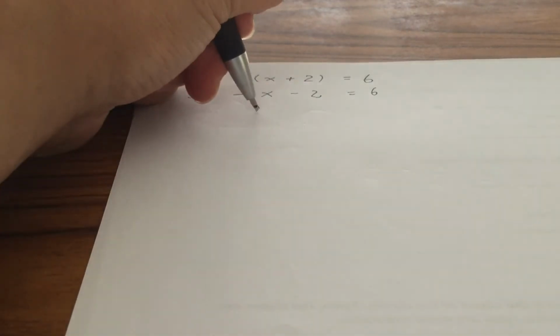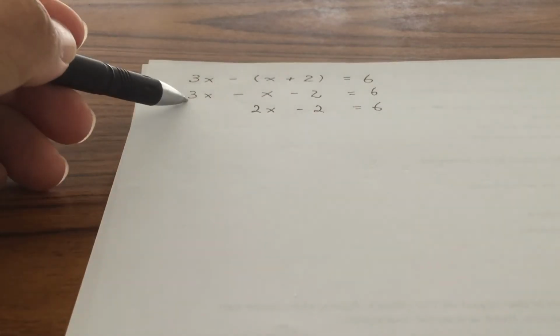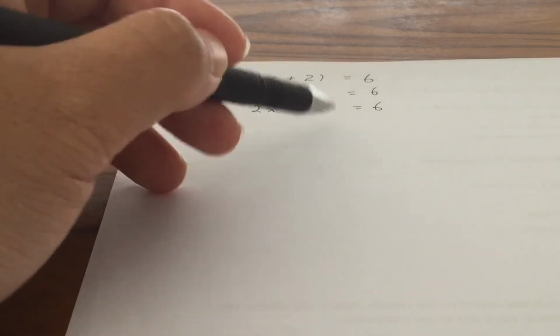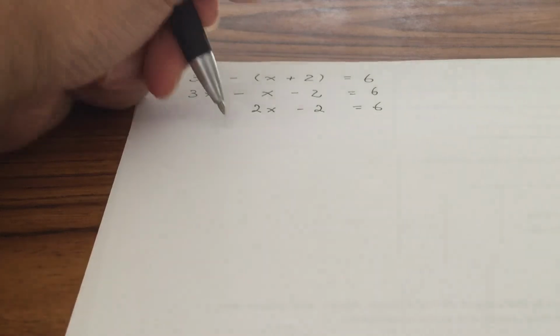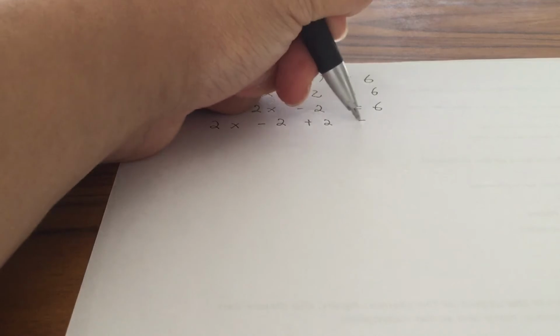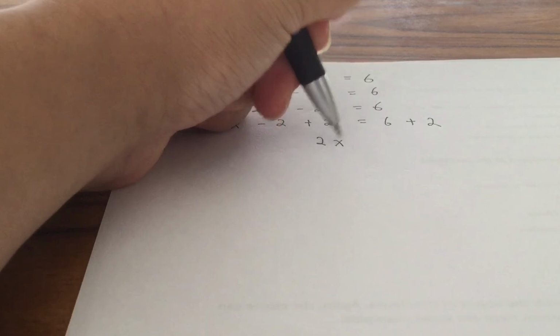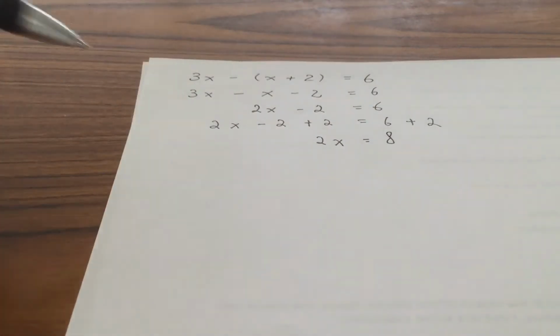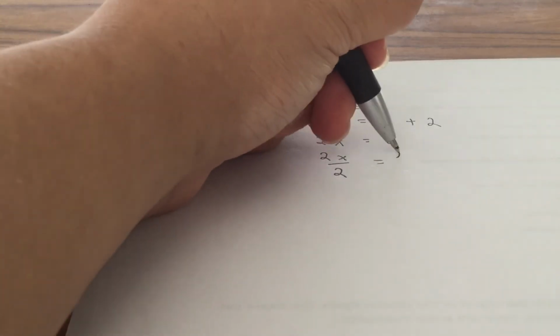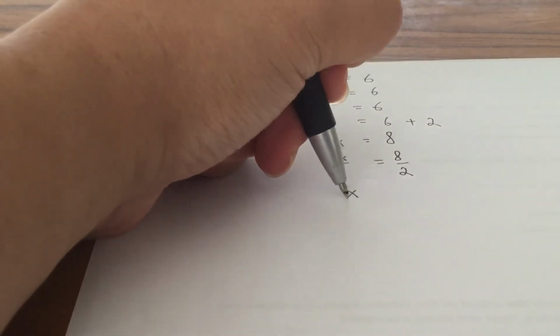After that, you will have 2x minus 2 equals 6, because 3x minus x will be 2x. After that, you can move negative 2 to the right hand side, that is positive 2. That is 2x minus 2 plus 2 equals 6 plus 2. That means 2x will equal 8. Now for both sides, you can divide by 2. 2x divided by 2 and 8 divided by 2, you will have x equals 4.